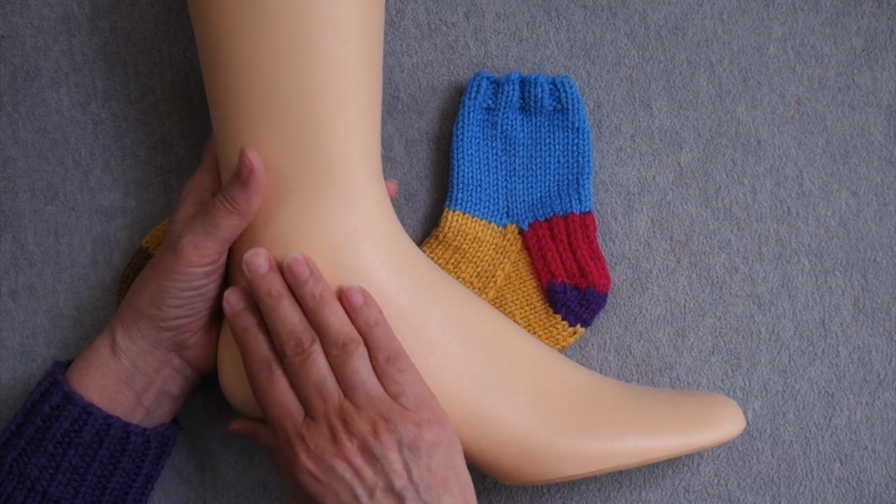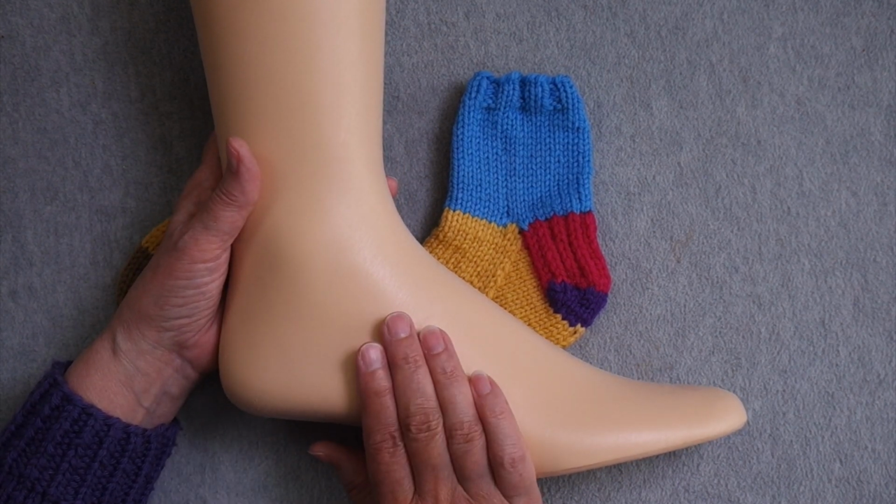Now there's a lot more to getting a really good fit in a sock. I will leave a link below.